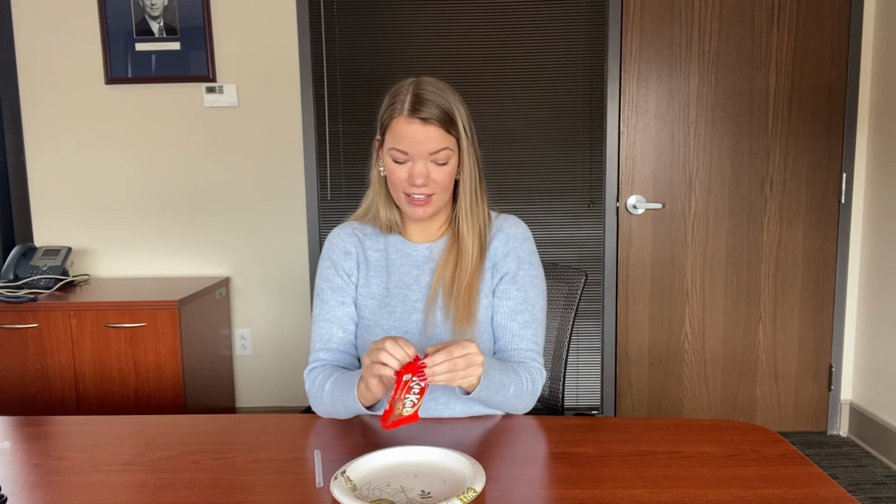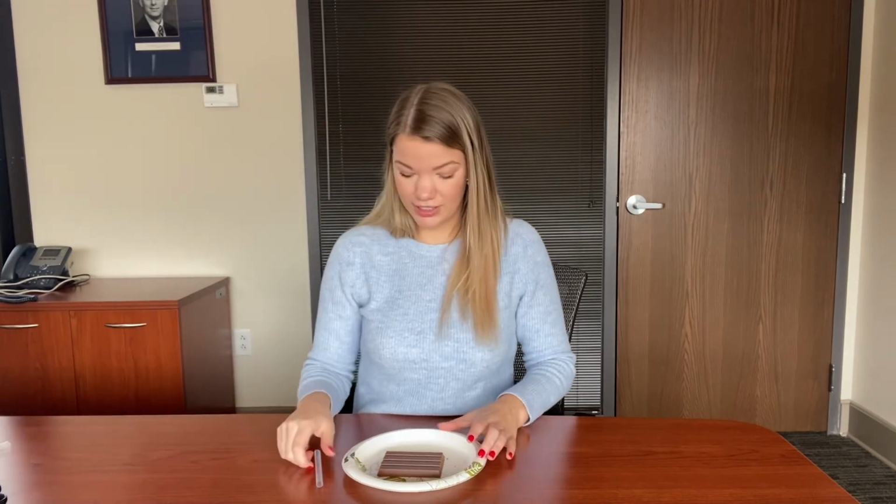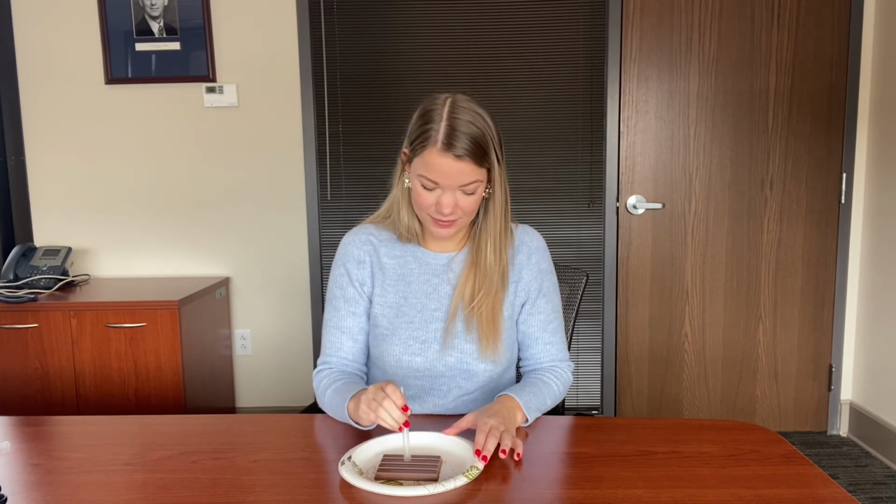Take our empty boring and our Twix bar and put that off to the side. And lastly, we have our KitKat. So this, as you might guess, is going to represent a very special type of soil. So we have our KitKat down here. Put this again off to the side in garbage. Take our last boring, and let's try to see if we can get through this KitKat.